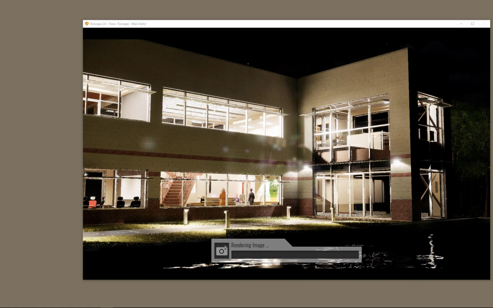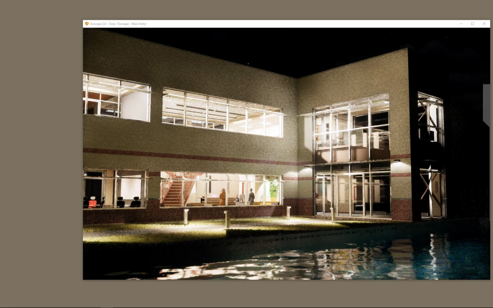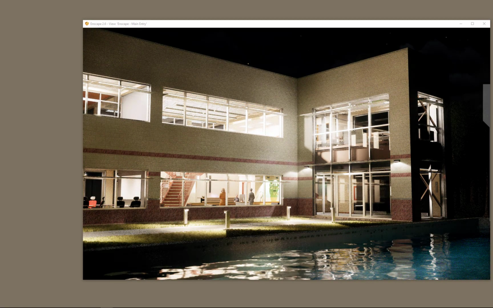So if you remember from the previous video, the field of view is actually still set to be not as wide an angle as the default for Enscape. And that concludes this quick tutorial on how to create a still image rendering of the exterior of the building.